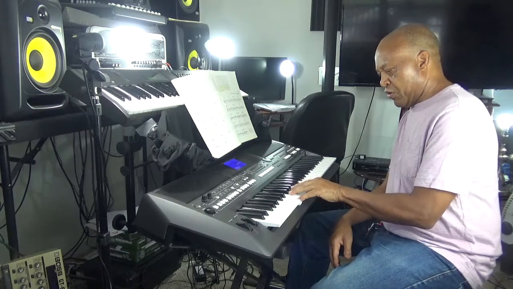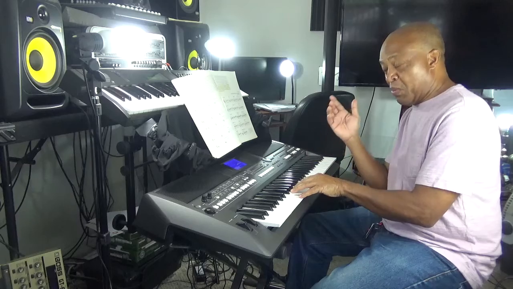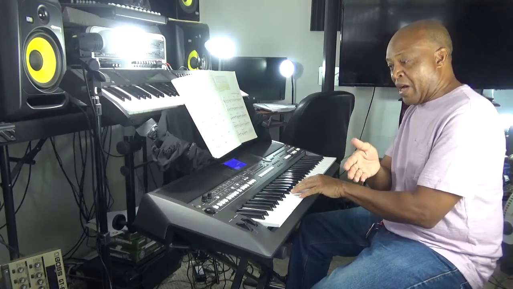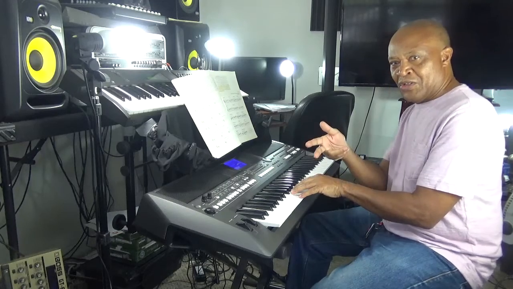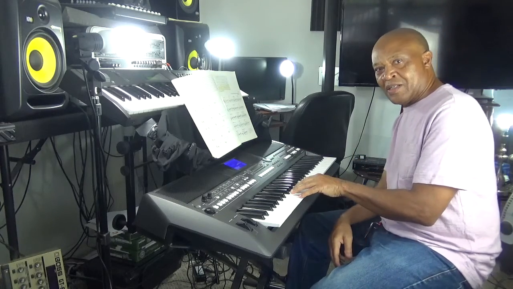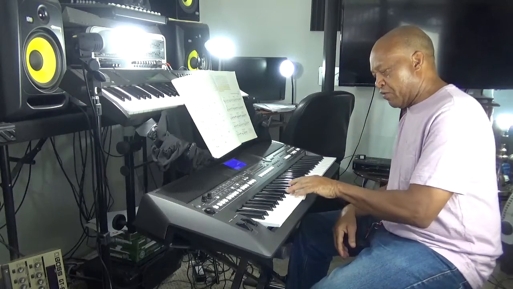Now I know if I want to play C minor, my little finger is the one that is going to play that E flat third.